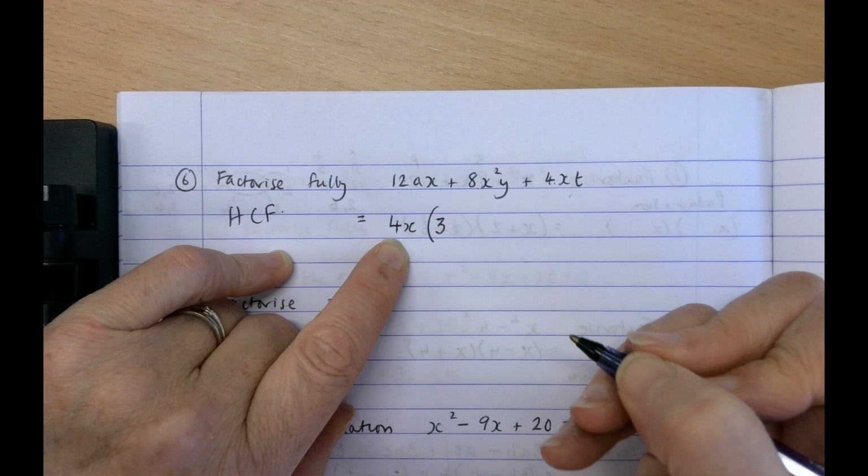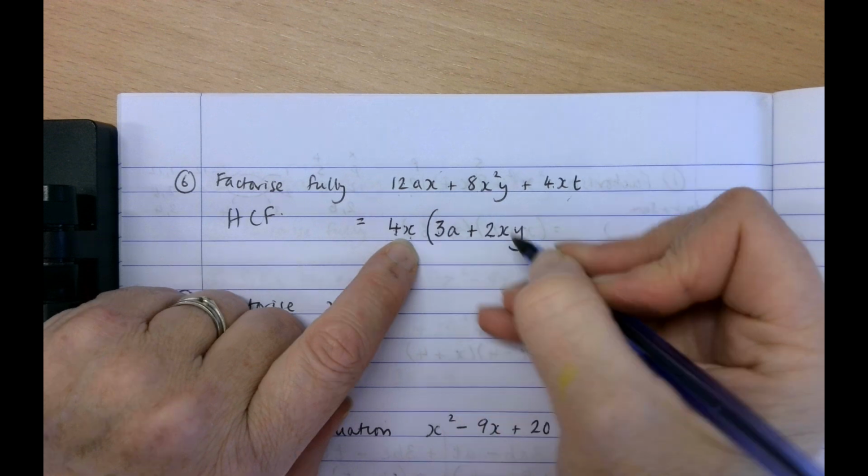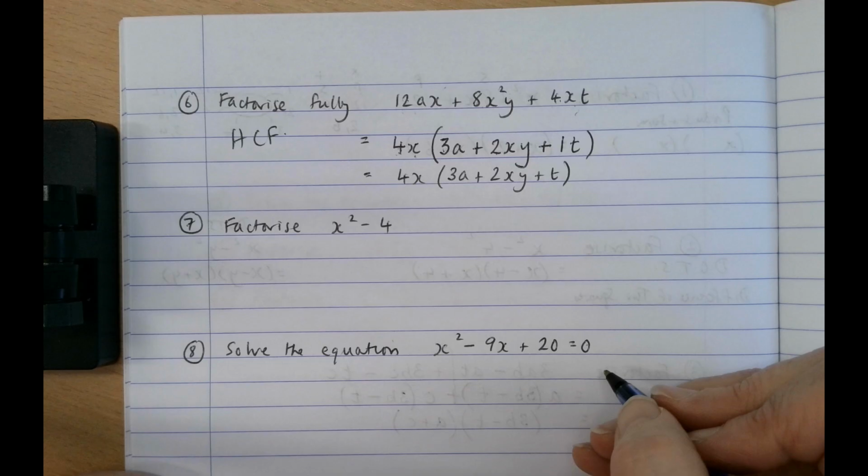x is there, and I need ax. So the x is gone, so I just need an a. Now 4 goes into 8 2 times. So 4 times 2 is 8. I've got an x here, but I've got to get an x squared y, so I need an x to get x squared y. And then finally a plus 4 and 4, I just need a 1. I've got an x, I just need x by 3a plus 2xy plus 1t, or even just 4x by 3a plus 2xy plus t.